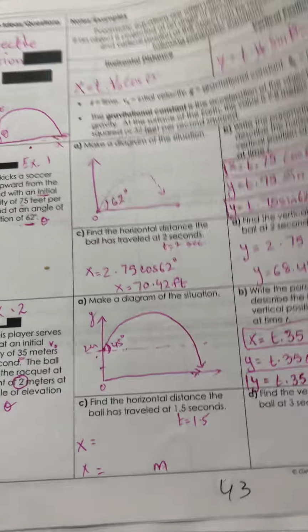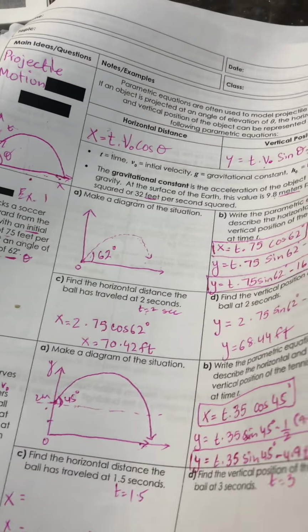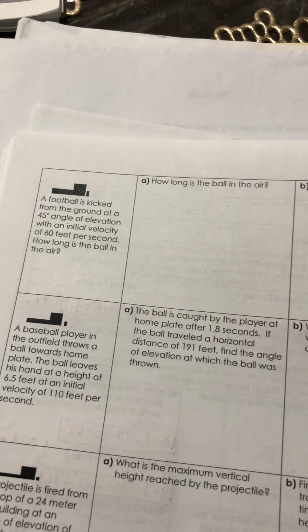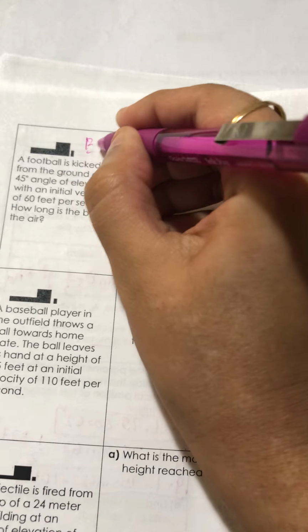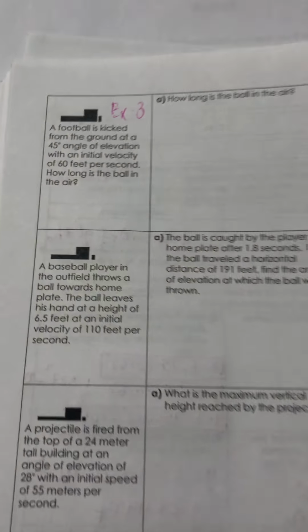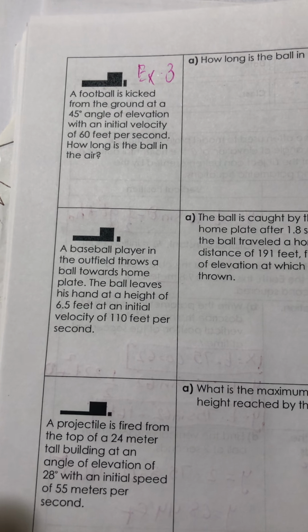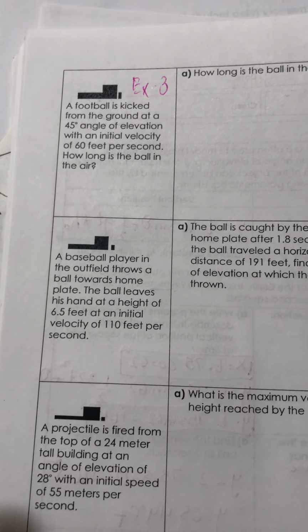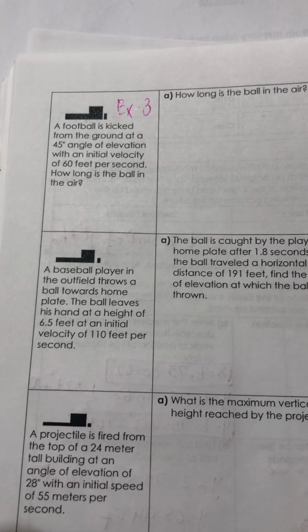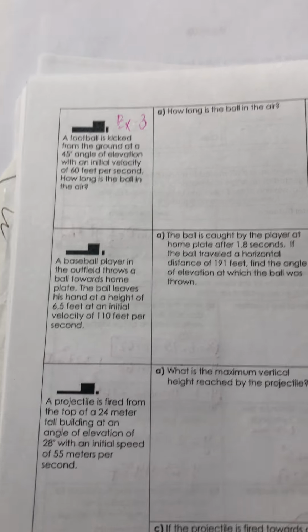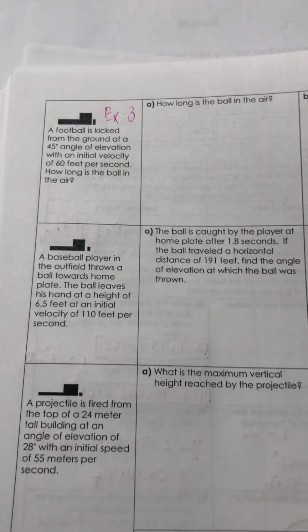Now let's do the other 2 examples. Actually, 3 examples. The third example is: a football is kicked from the ground at a 45-degree angle of elevation with an initial velocity of 60 feet per second. How long is the ball in the air?